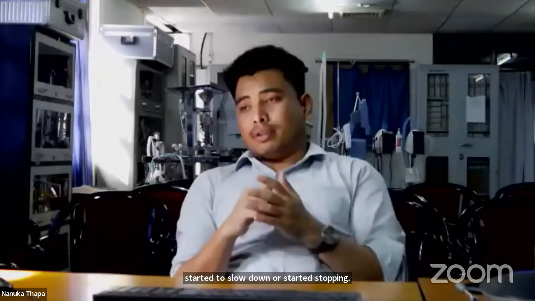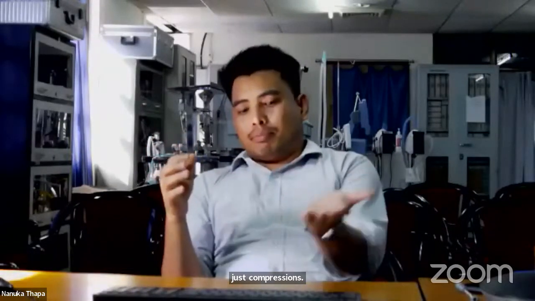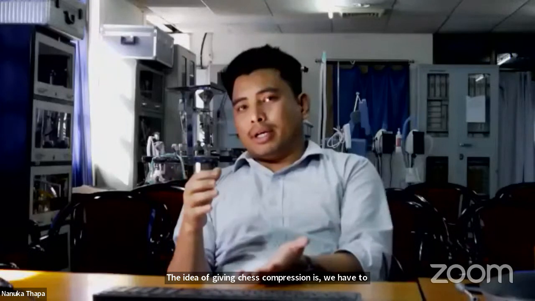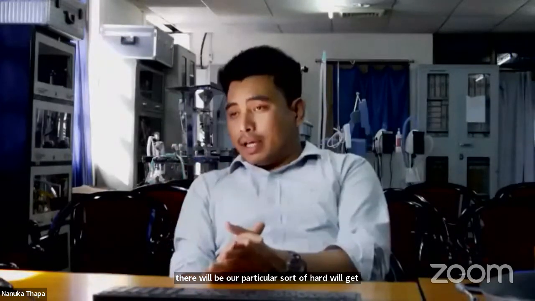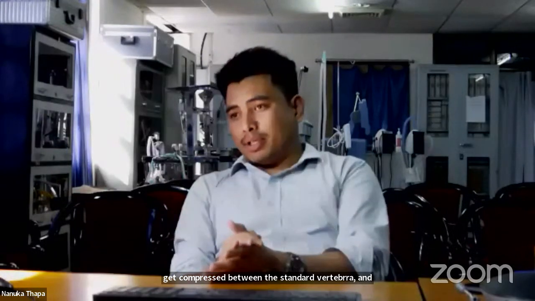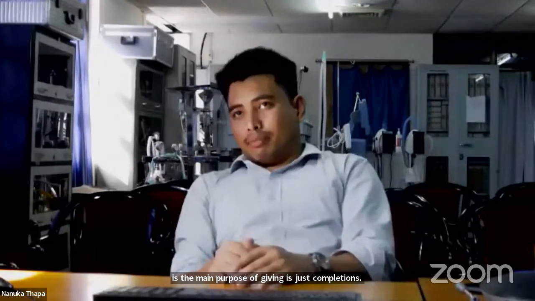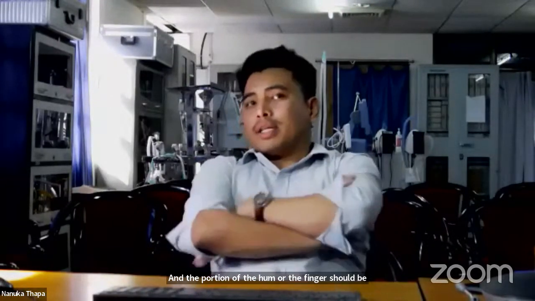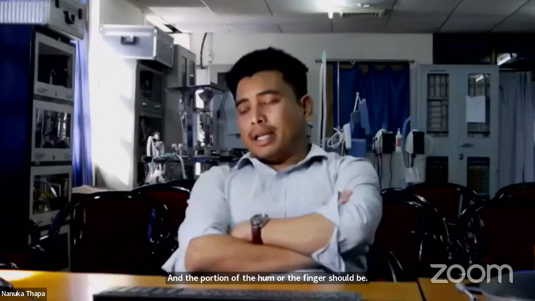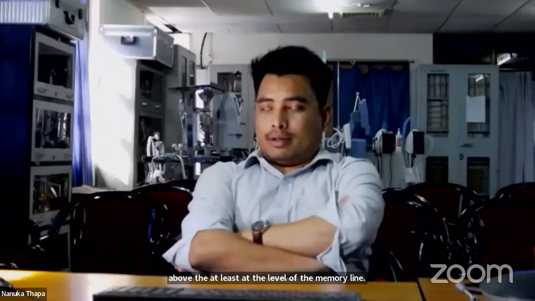The idea of giving chest compression is that we put pressure on the sternum, and on the lower side there is the vertebra, so the heart gets compressed between the sternum and the vertebra. That is the main purpose of chest compressions. The position of the thumb or finger should be just above the xiphisternum, at the level of the intermammary line, just below it. We have to put the pressure there.